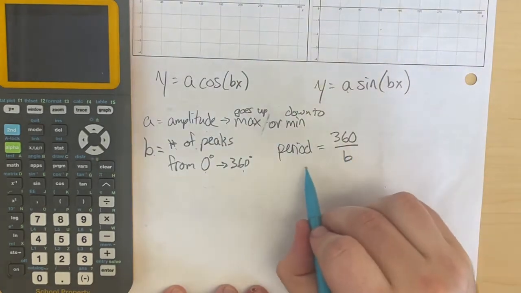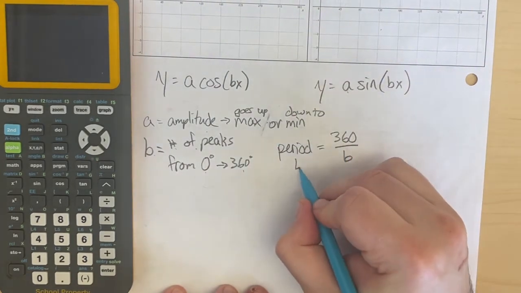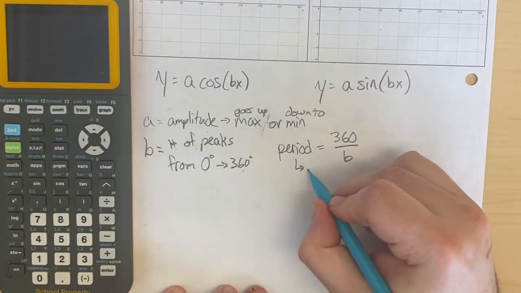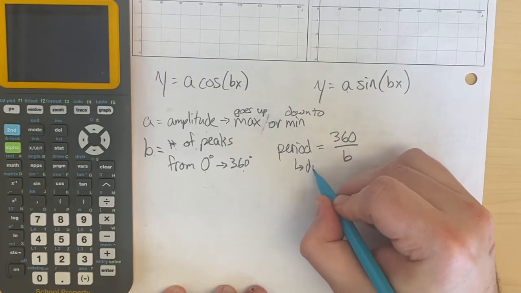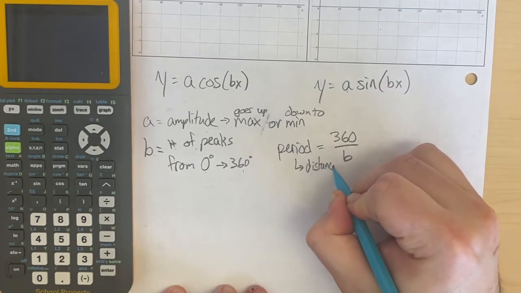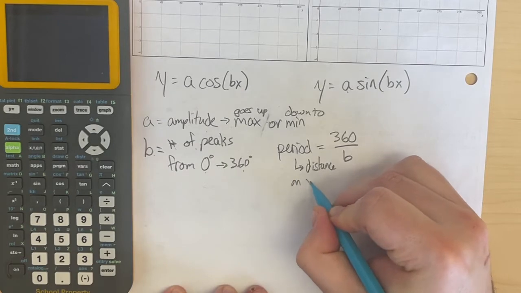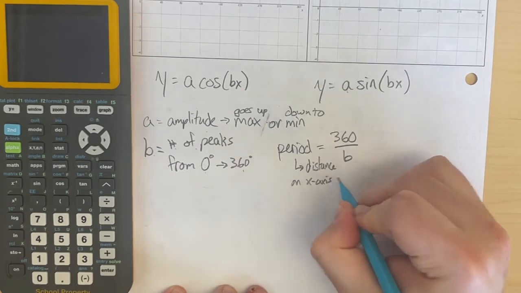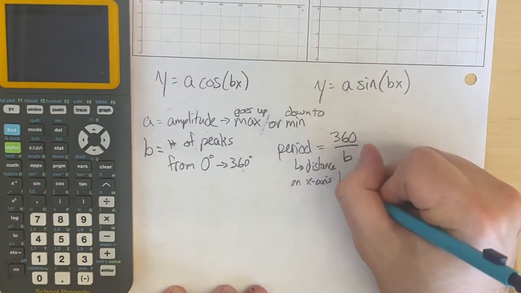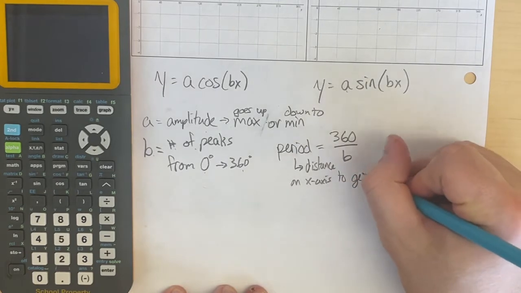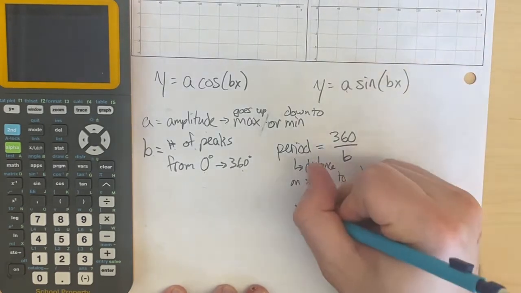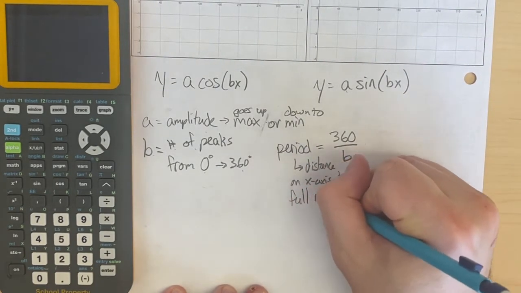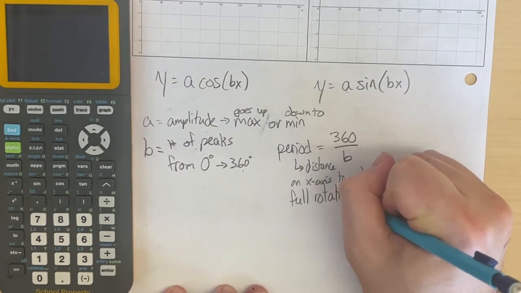Make sure you're saying the period is the distance on the x-axis to get a full rotation.